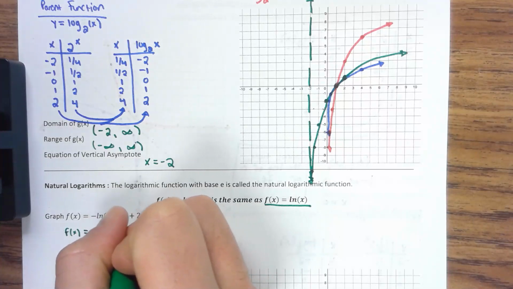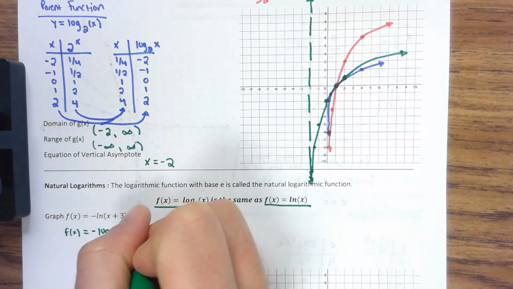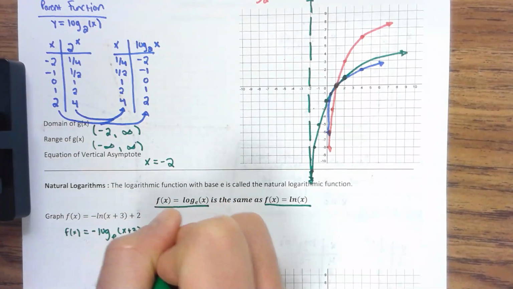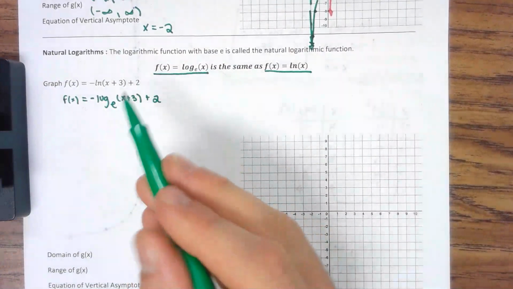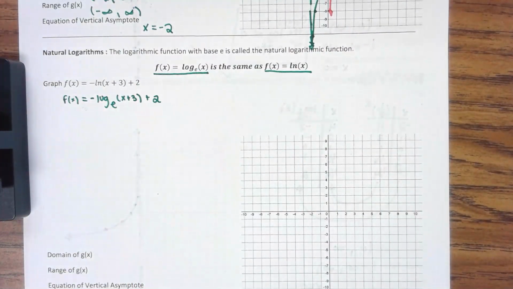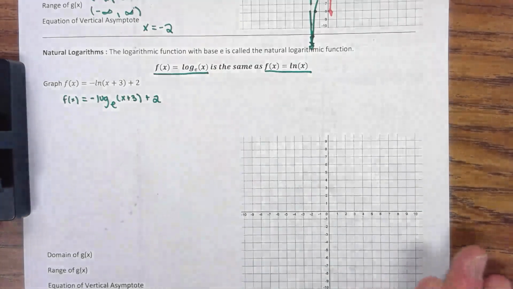So we could think about this as negative log base e of x plus 3, plus 2. You don't need to do that, but by doing that, I can clearly see what the base is, and it gives me some idea of how to start to graph this function.